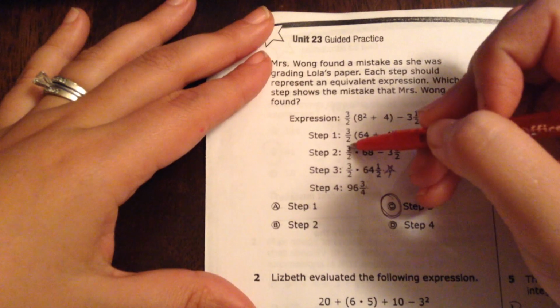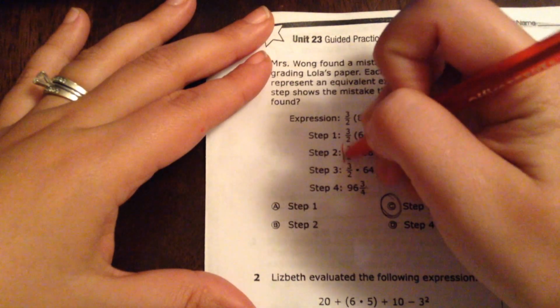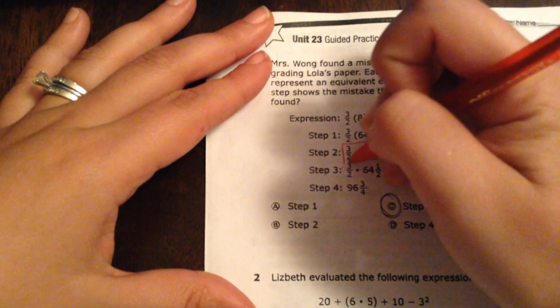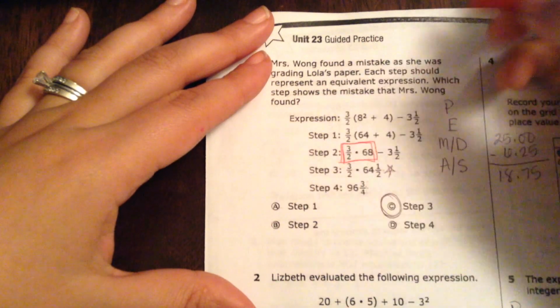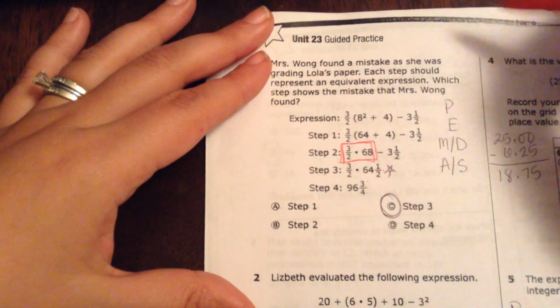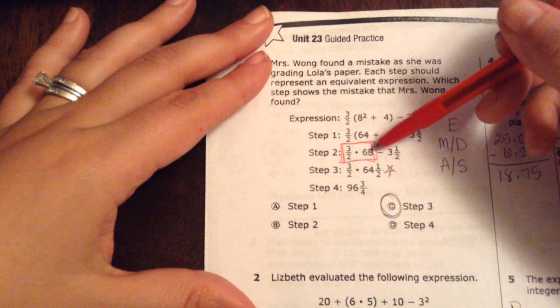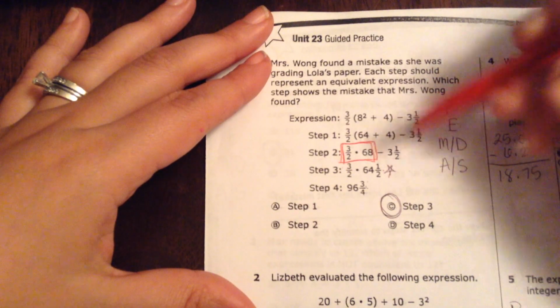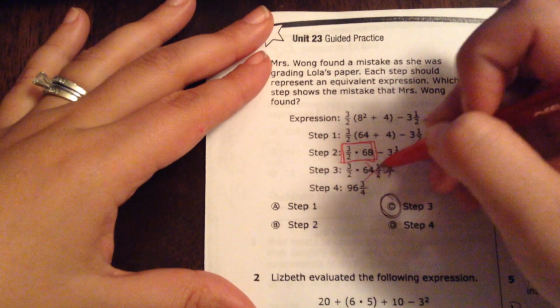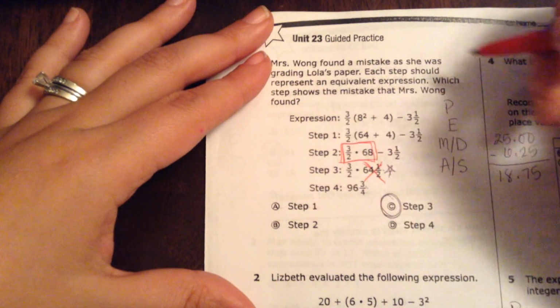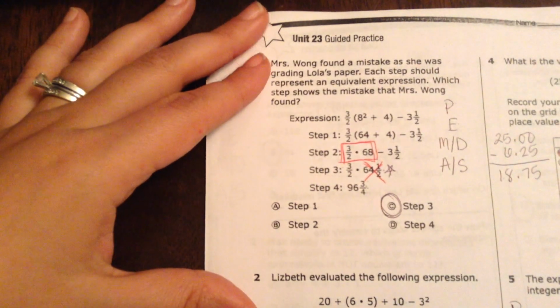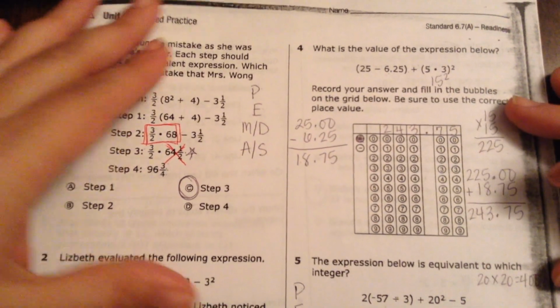So you need to multiply. I need to do this step right here first. Okay? This step right here first. But if you notice, they actually subtracted first and got this answer. So this is the one that's wrong. So letter C is correct. Okay, let's look at number 4.